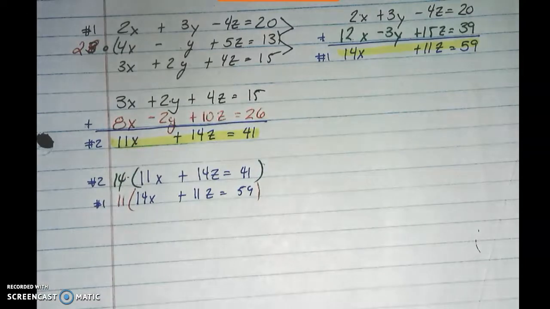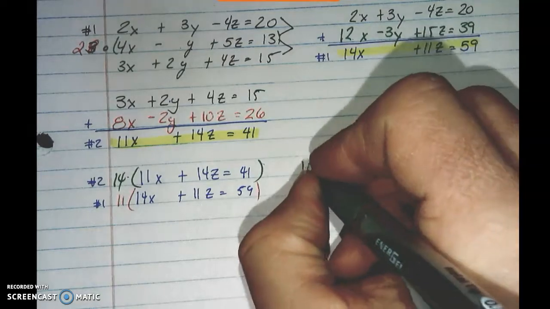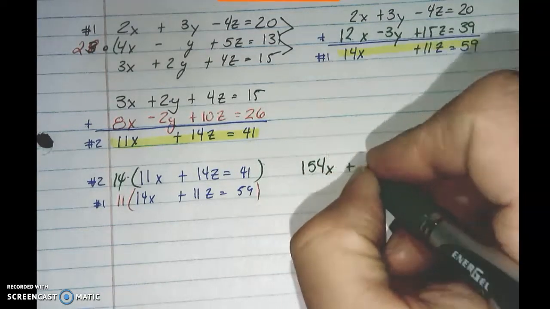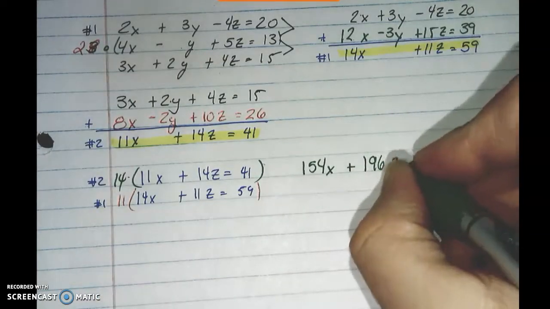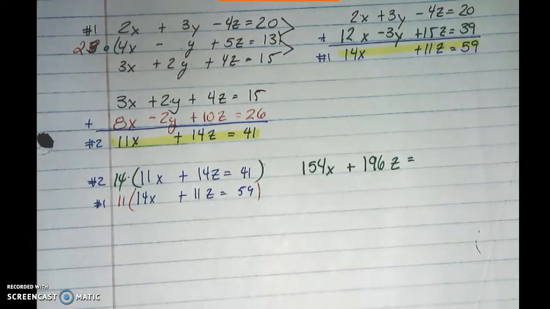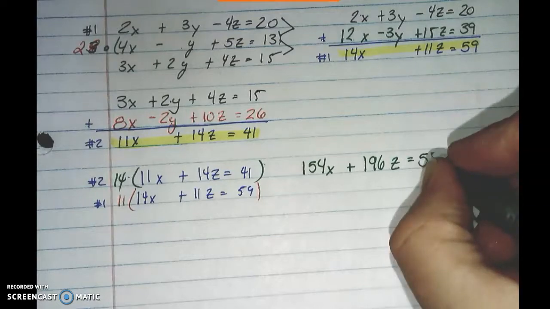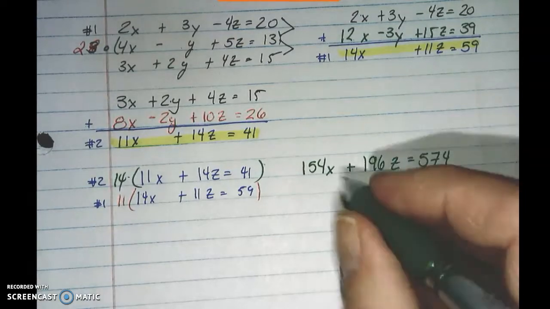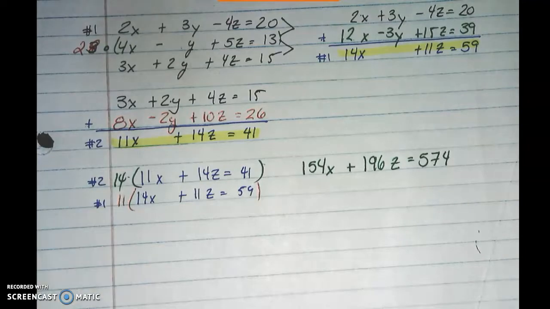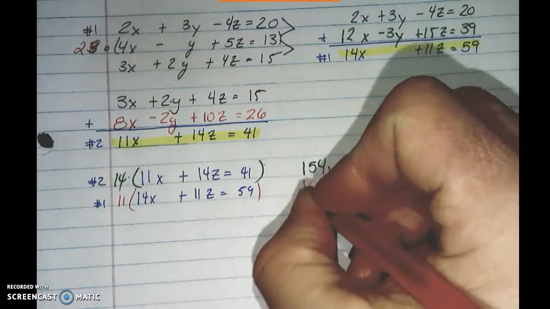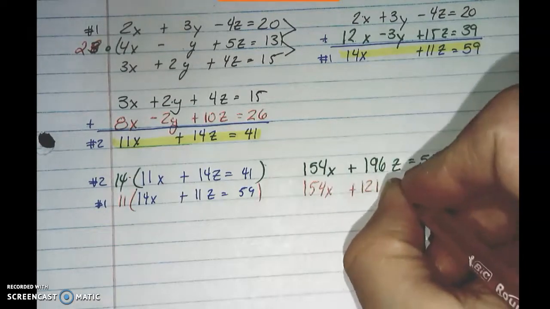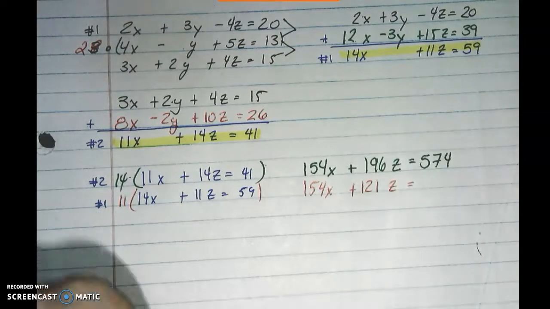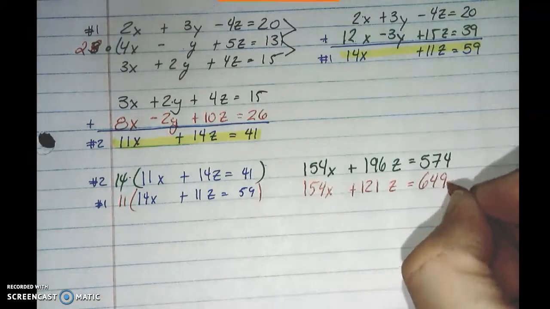Okay. So 14 times 11, I get 154. And then 14 squared, or 14 times 14, is 196. 41 times 14 is 574. And then I need to do 11 times 14. Oh yeah, that's 154. And then 11 times 11 is 121. And then 11 times 59 is 649.